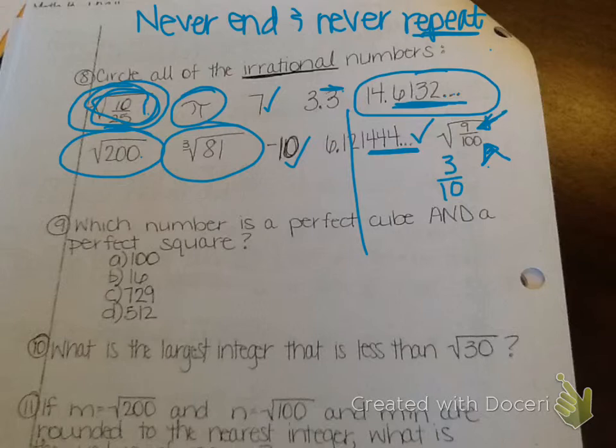Alright, which number is a perfect cube and a perfect square? So, first let's check all of these. Are each of these perfect squares? 100 is a perfect square, 10 times 10, right? But is there anything that multiplies by itself 3 times to make 100? No. 16 is 4 times 4, but is there anything? The only thing that could possibly multiply to be 16 would be 2 times 2 times 2, but that's 8, so it's not that one.